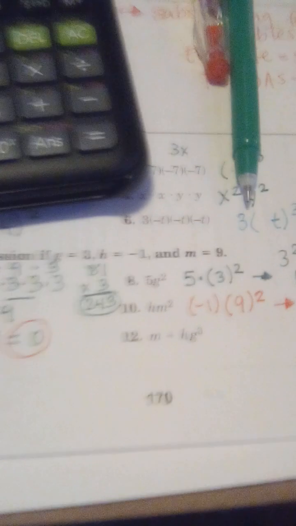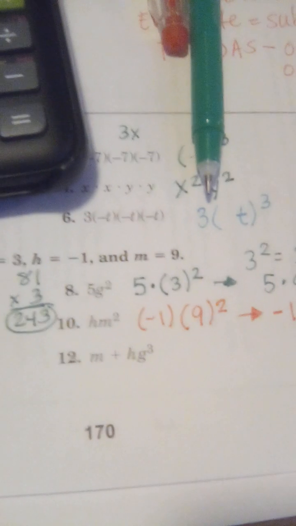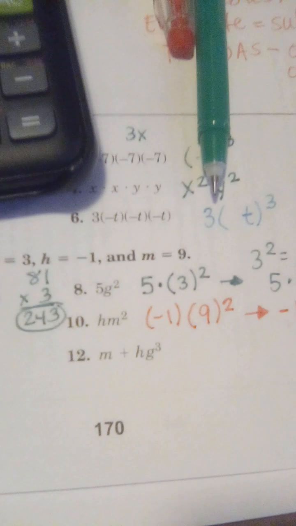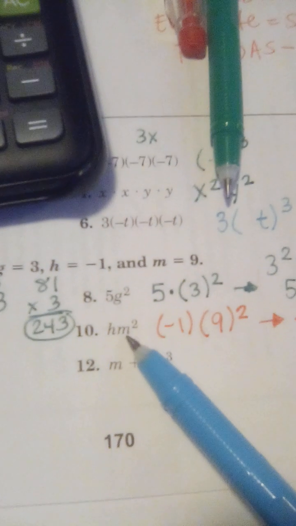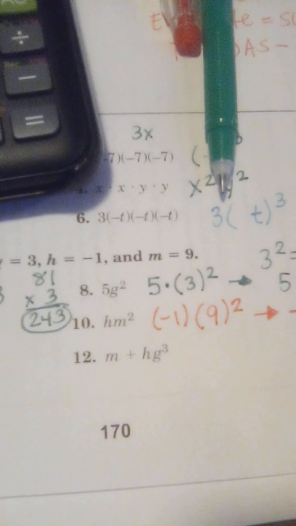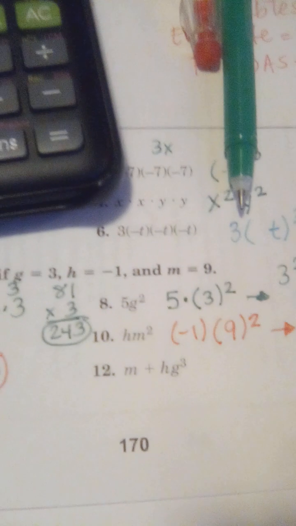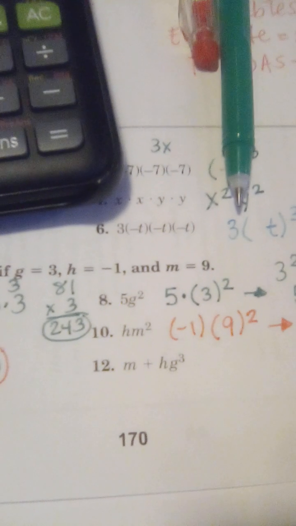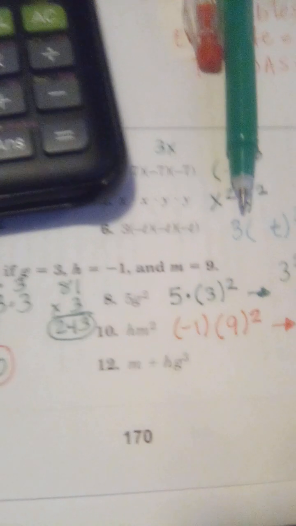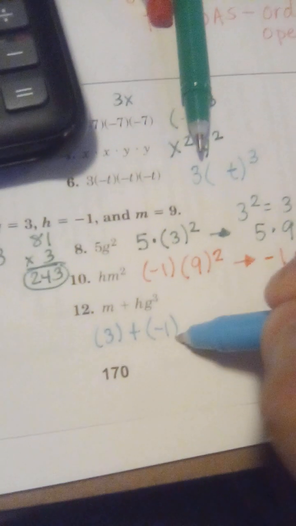All right, let's go on. Number 12, m plus h times g to the third power. We see in the last couple problems we had 2 variables. Now we have 3 variables. So it's m plus h times g to the third, g cubed. What's m? 3, right? What's h? Negative 1. And g is 3, right?